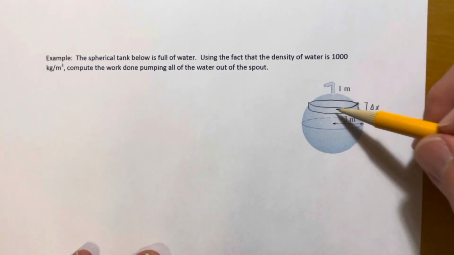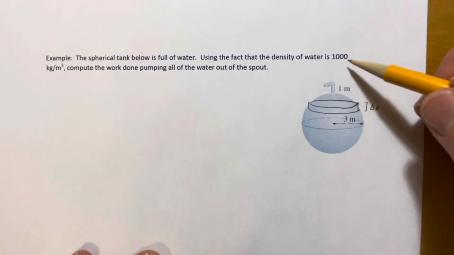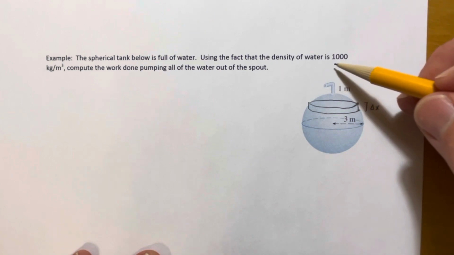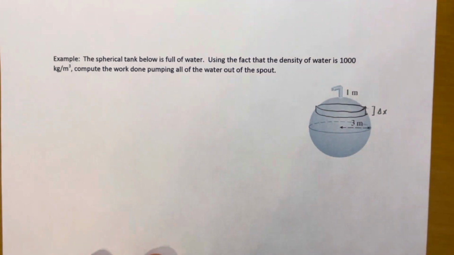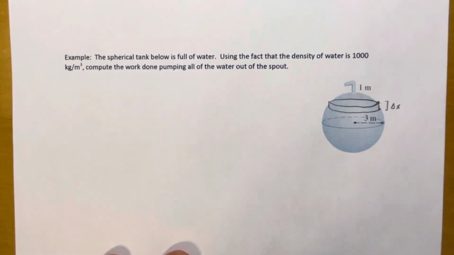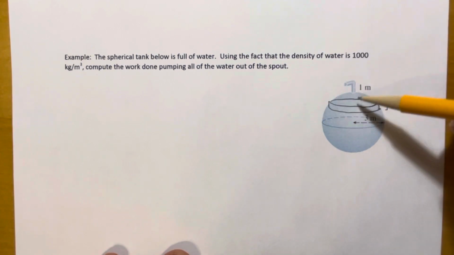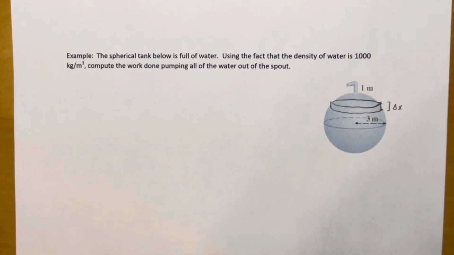And then if I know the volume, I can determine the mass of water in that cylinder using this: the density of water is known to be 1,000 kilograms per cubic meter. Notice we're working in metric right now. A lot of our previous examples were in imperial, but we're dealing with metric units this time. So if I can use the volume of this little cylinder together with the density of water, I can determine its mass.